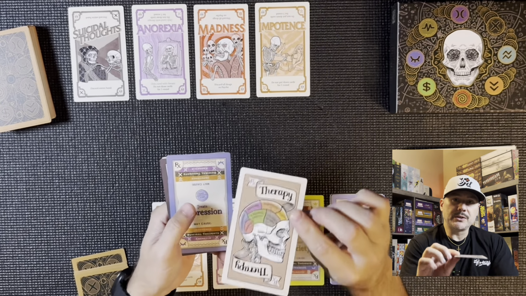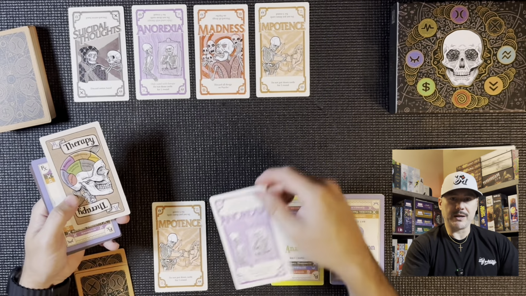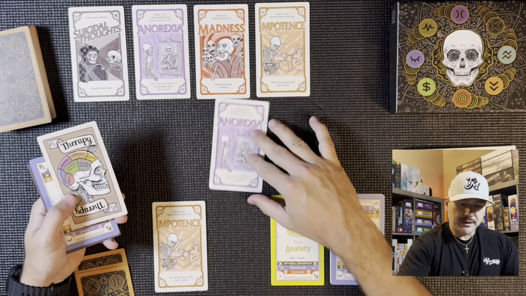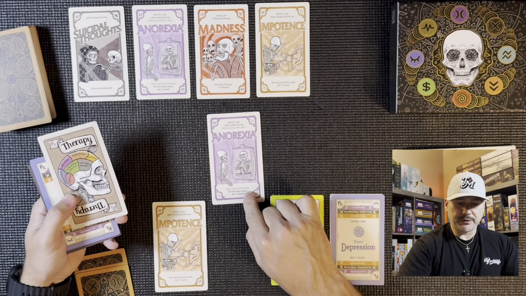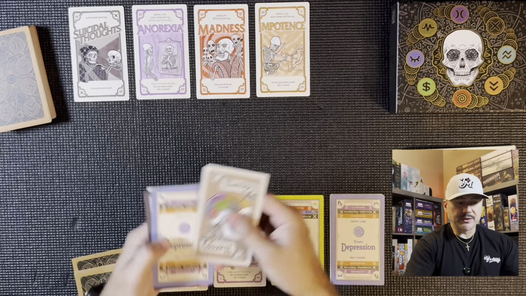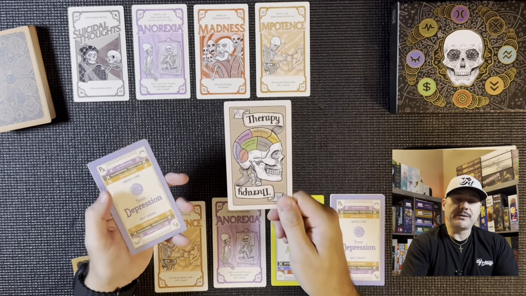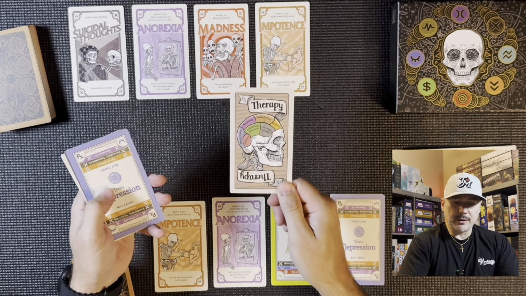You want to be conservative in using these therapy cards, though, because if you take a look at anorexia, it can only be cured with therapy cards. So that's one disorder that there is no treatment for in the deck. The only option that you have to treat that is to play your therapy cards.